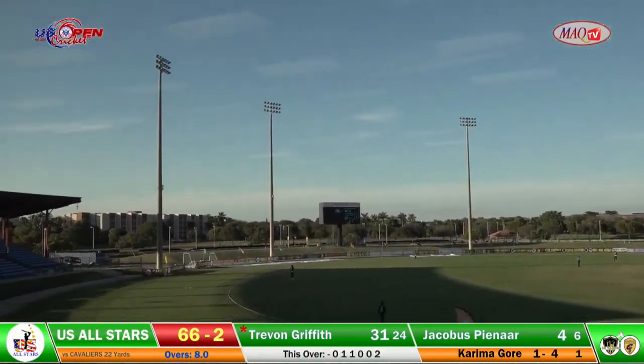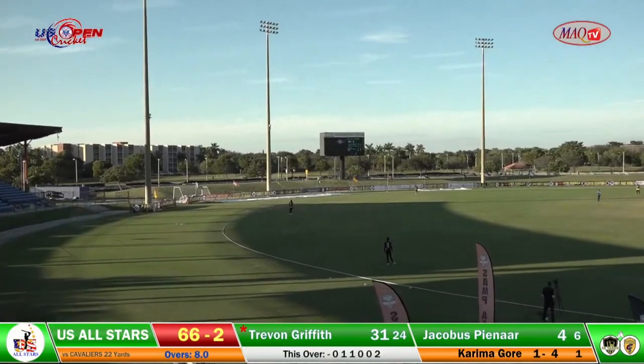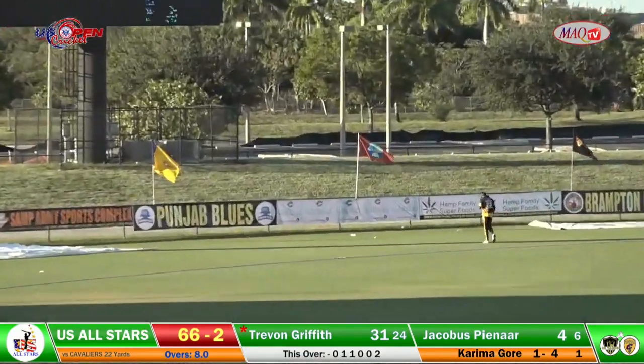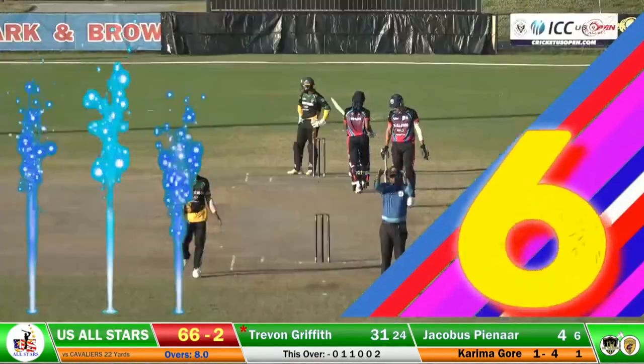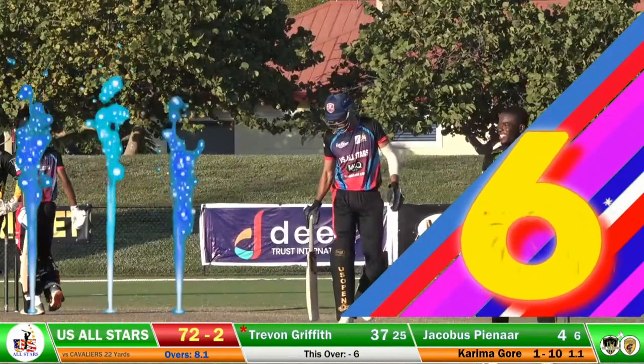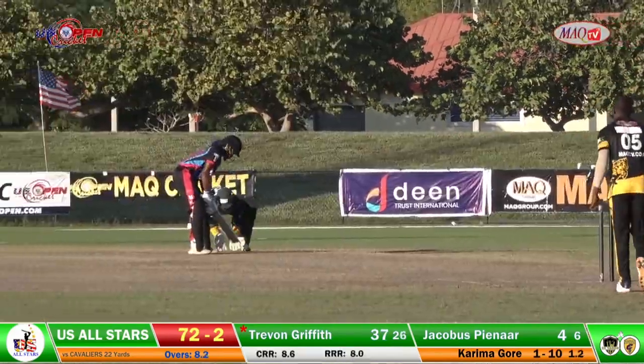Griffith is down the track. He hits this high, hard, and handsome. So that's 6 runs. 72 for 2. You left out an H, man. High, hard, hard. You left out the hard part.